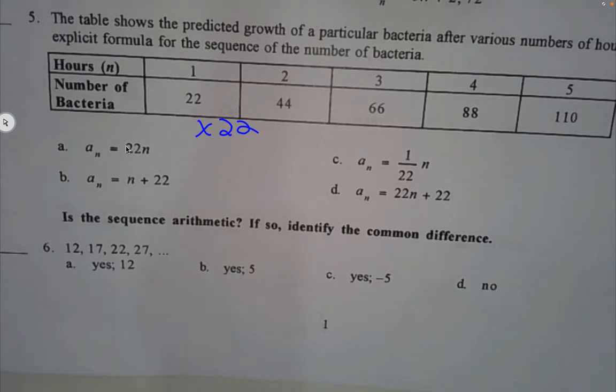Now when it's set up like a table, you just go from here to here. You're multiplying those by 22. So which answer looks like you're multiplying by 22? A. That's how you would find your formula.